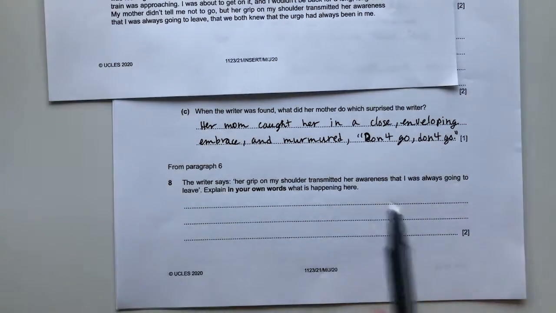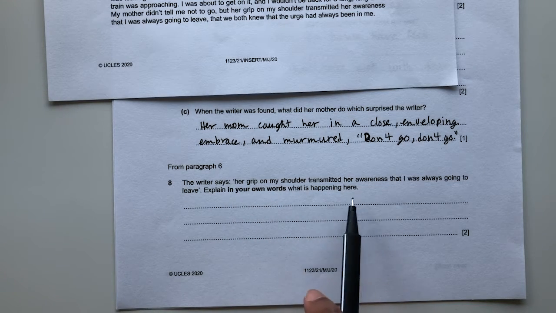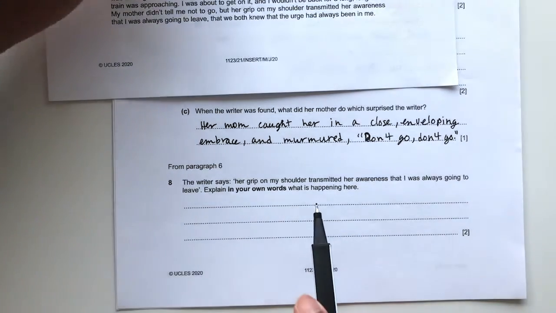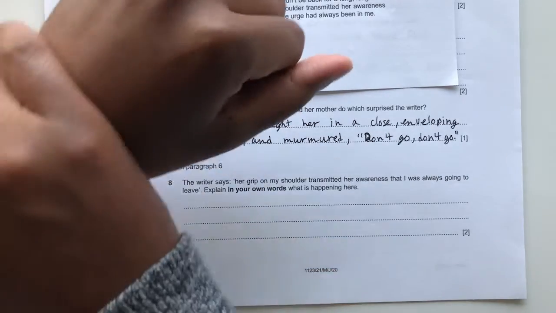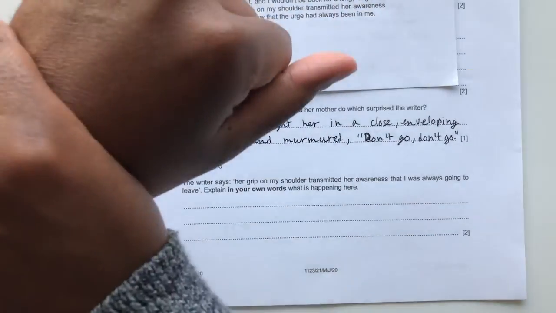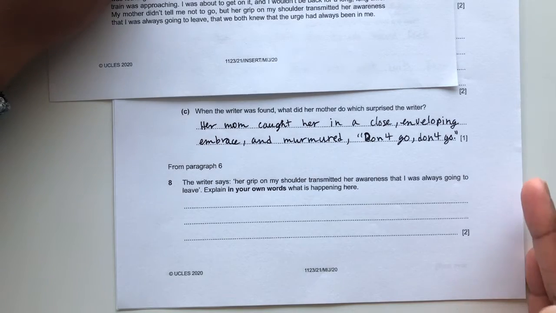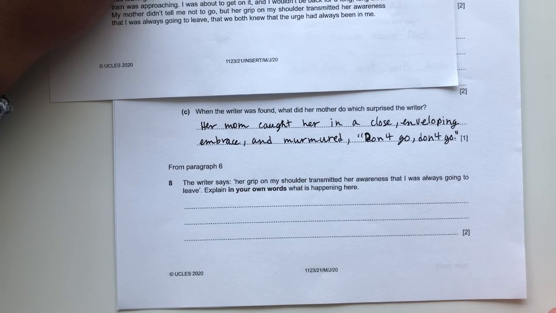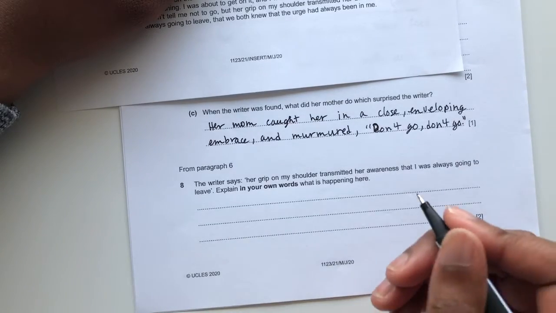So now, we're being asked to explain in your own words what is happening here. Her mom places her hand on her shoulder. This is not my shoulder, but just so you get the feeling, the way she's grabbing her is just saying, I knew you were always going to go. So it's her mom acknowledging the fact that her daughter would always leave. So here, what is happening?